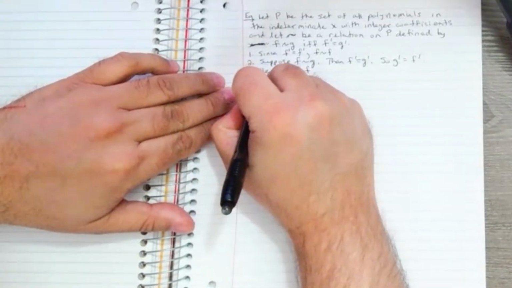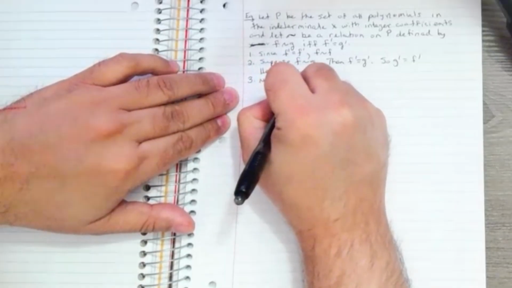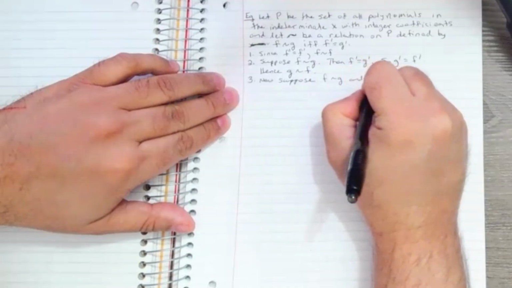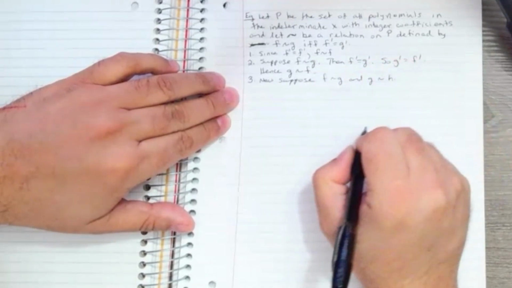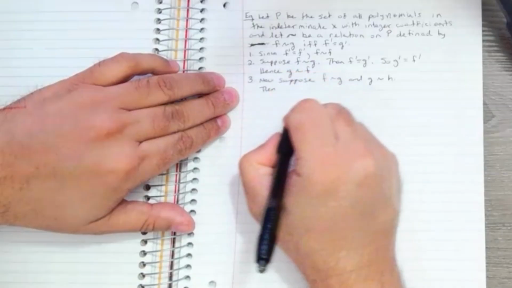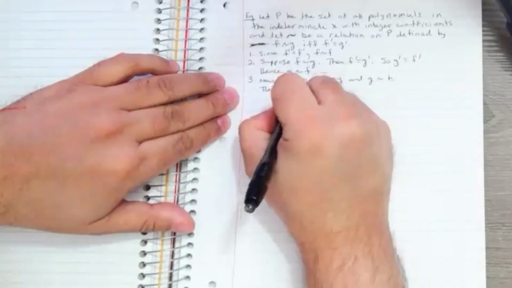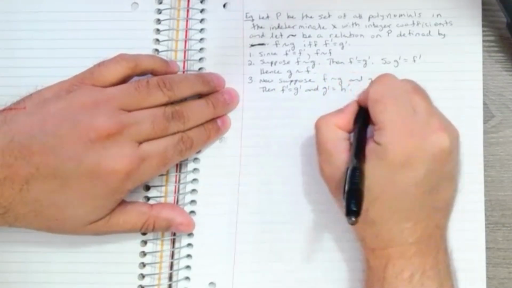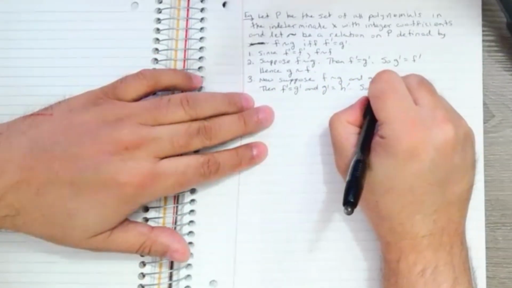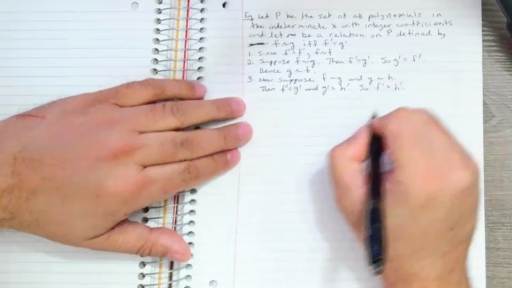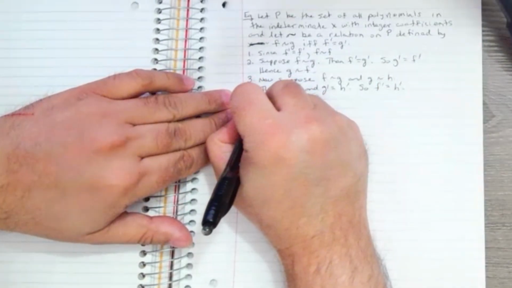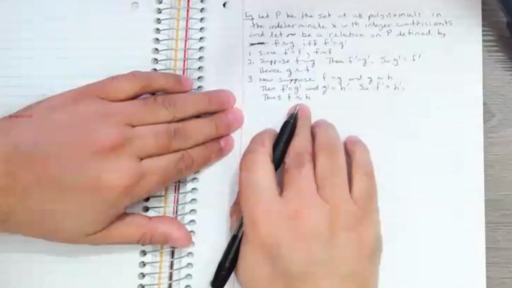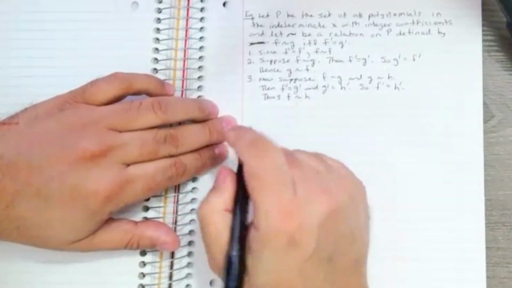So now suppose that f is related to g and g is related to h. Then f prime is equal to g prime and g prime is equal to h prime. And so f prime is equal to h prime. And thus f is related to h, and so the relation is transitive.